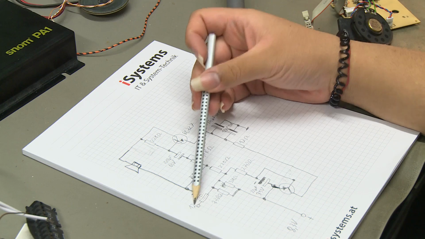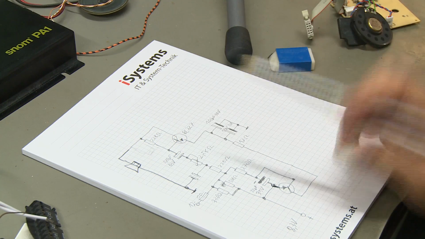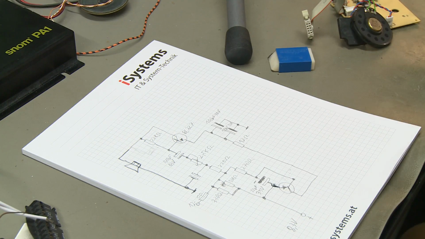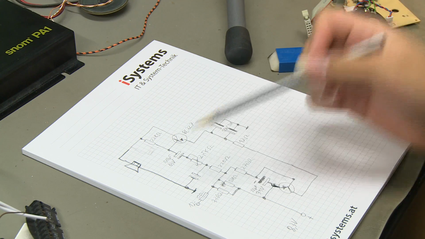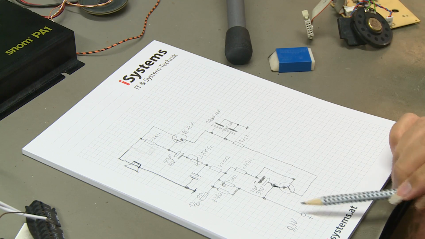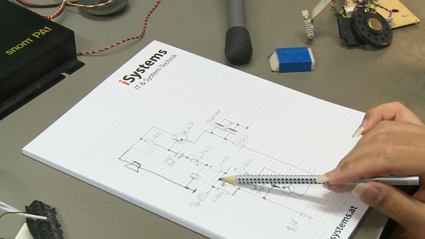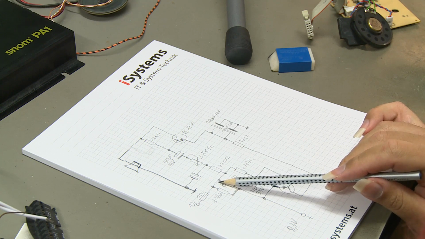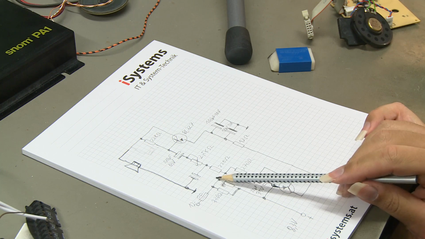So let's say this is floating. What's going on then? Then what's going to happen is this. We have here 8.3 volts, and we have to see where the next ground is.